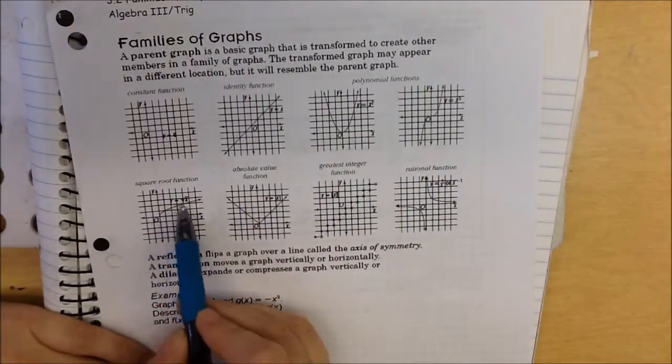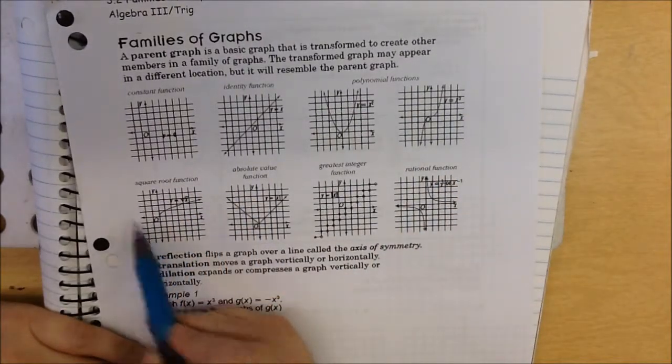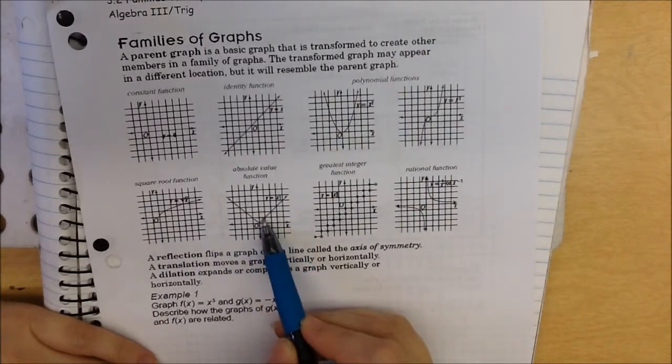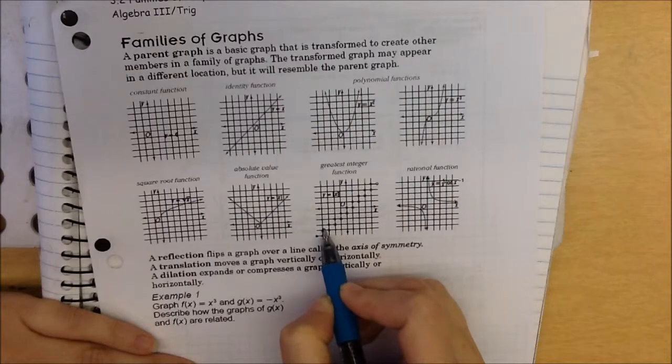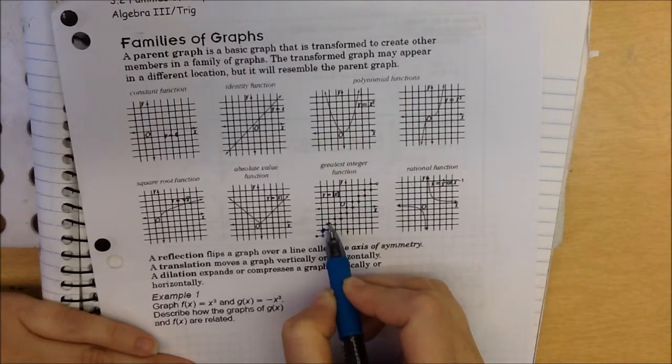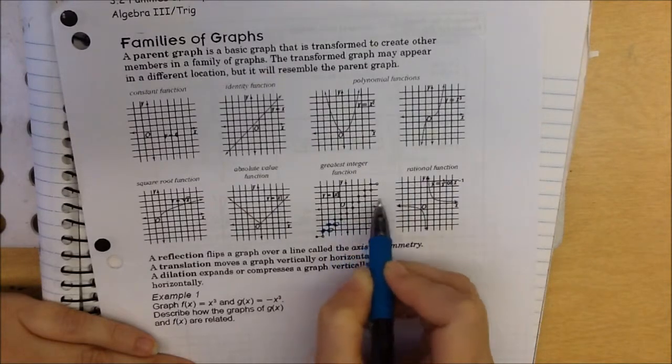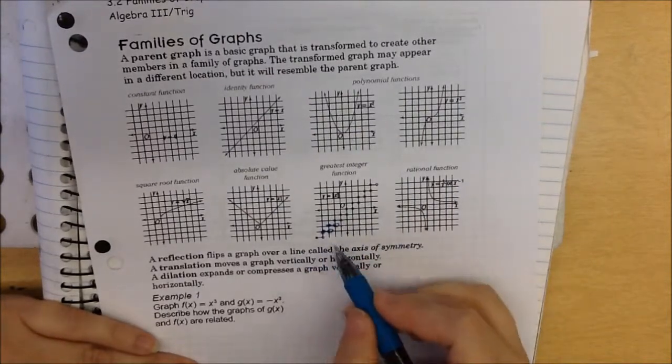Square root function like this. Remember, it's not defined over here. Absolute value function you are familiar with. Greatest integer. This is that step function, right? Where it's the greatest integer less than or equal to your input. And it goes like this. We will be using this.